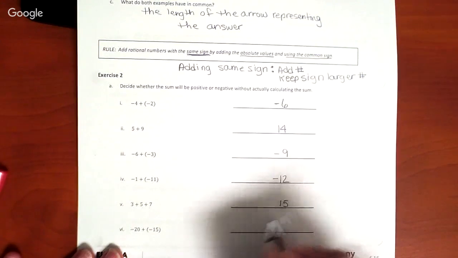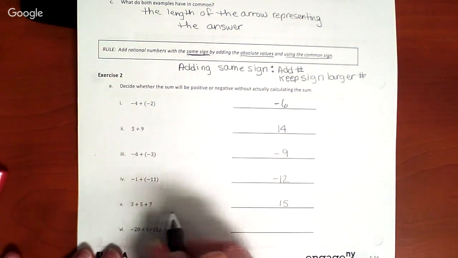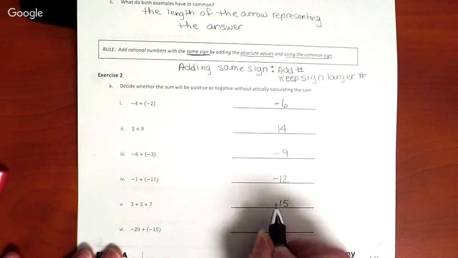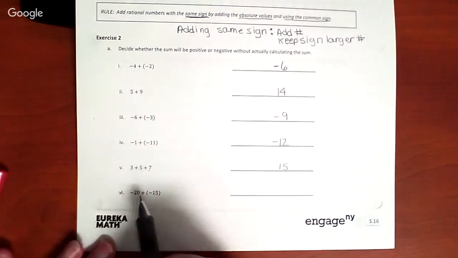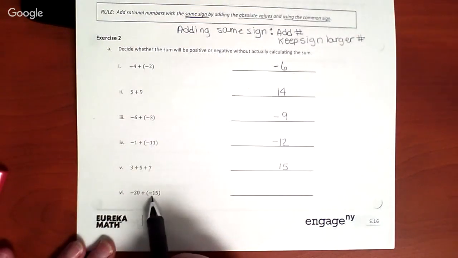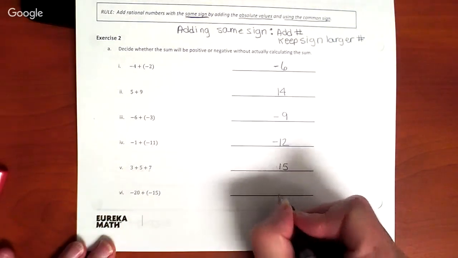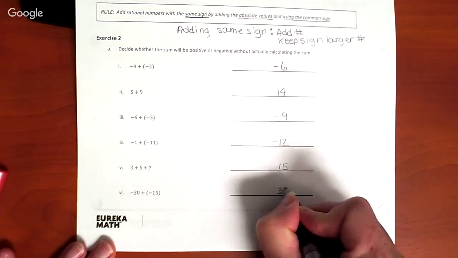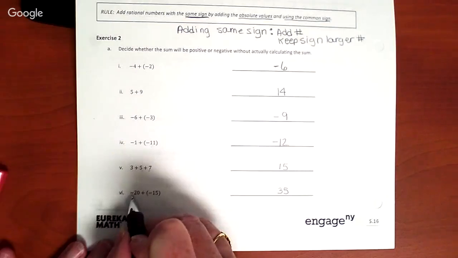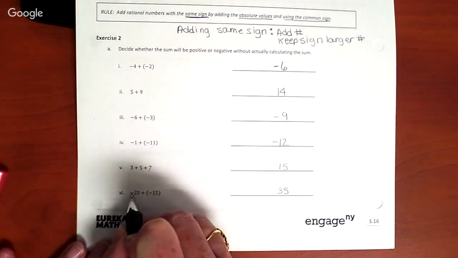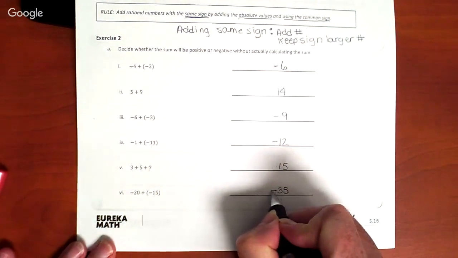My largest of the three numbers is 7. Its sign is positive, so is my answer. Down here I have -20, -15. My signs are the same, so we have 35. 20 is larger than 15. Its sign is negative, so is my answer.